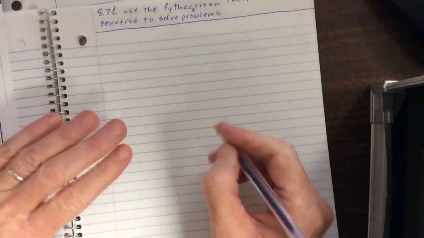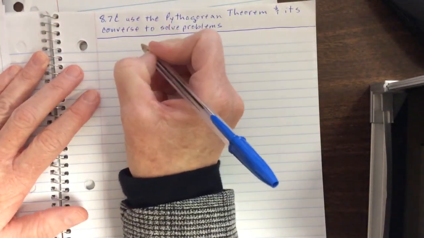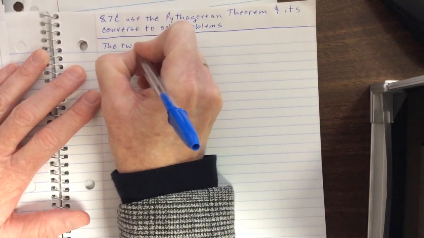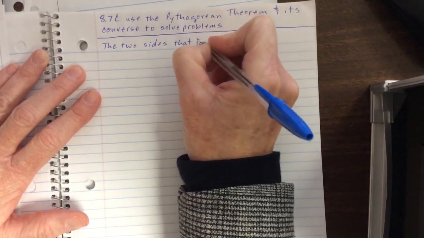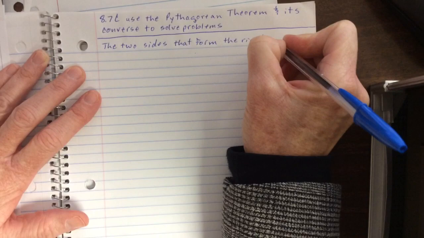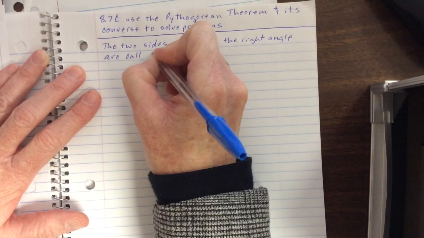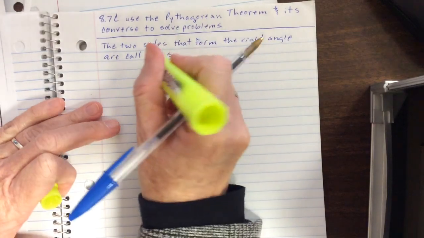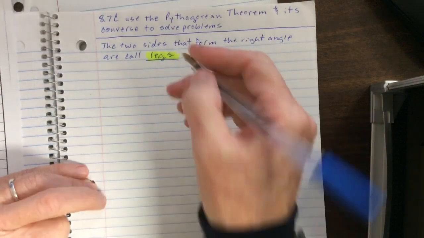So first of all, let's describe all the sides of the right triangle. It is so important that you know. So the two sides that form the right angle are called legs. Okay? And they usually label them side A or side B, and it doesn't matter which is which.